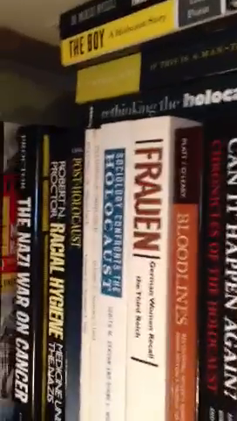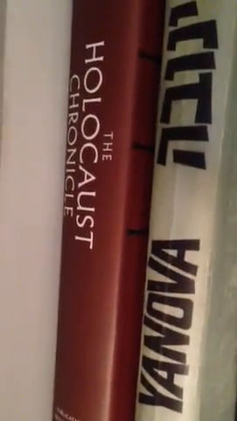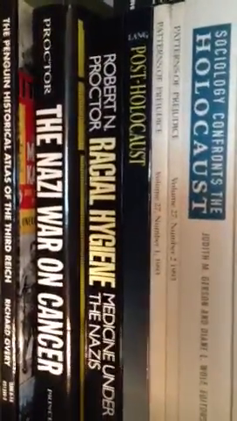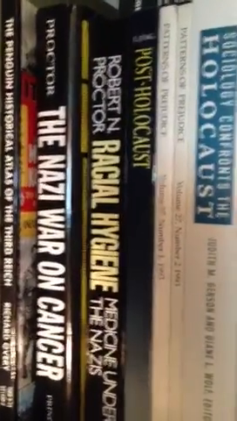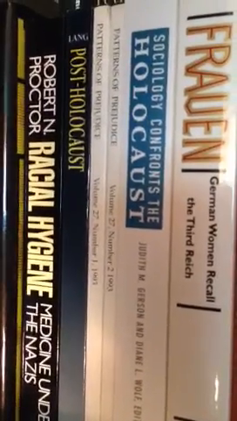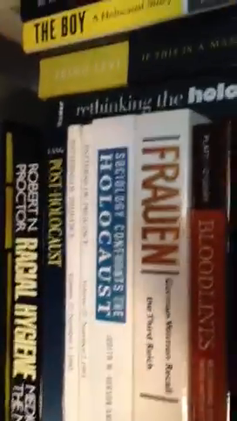So let me maybe mention a few of the books I have, and again trying to put different ideas together, especially when you're looking at your comparative analysis. And I'll just read you some of the titles there. There's kind of an overview of the Holocaust Chronicles. It's really a good introduction. Some of the other books there, The Nazi War on Cancer by Proctor, and Proctor's Racial Hygiene. Right there is a specific area of interest, and that is medical crimes committed during the Holocaust.